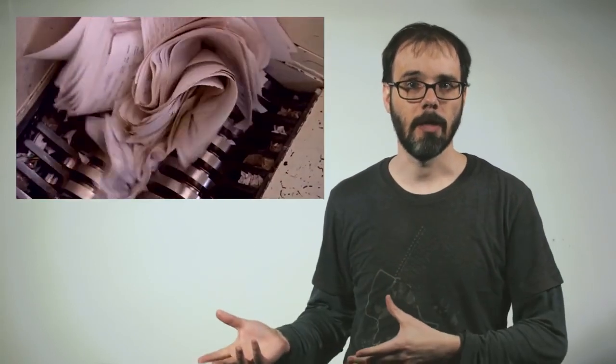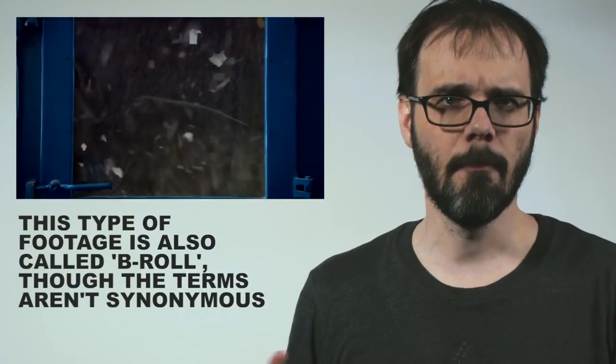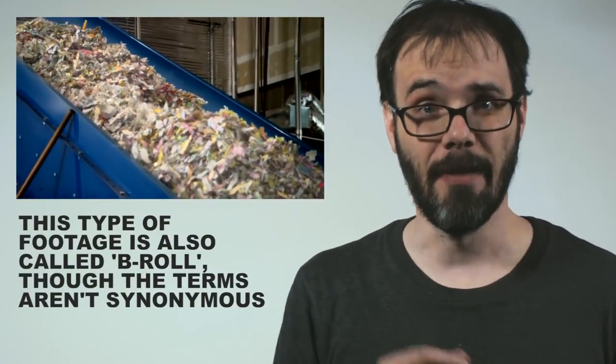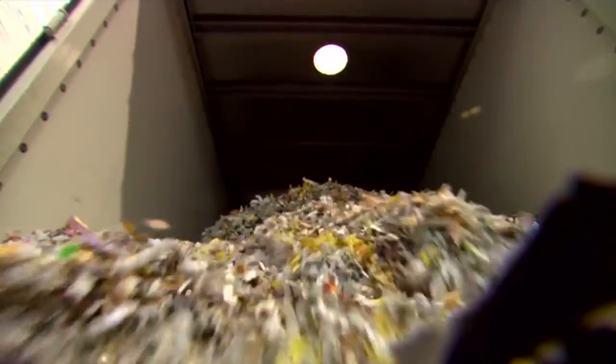In documentaries, inserts are used frequently to simply add interest and rhythm, to illustrate a point, or to facilitate pacing. From Enron: The Smartest Guys in the Room, we have all of these shots of documents being shredded while the narrator talks about Enron shredding documents. But the important thing to keep in mind is that this is not actually footage of Enron documents being shredded. This is not literally what they're talking about, it's just symbolic of what they're talking about.